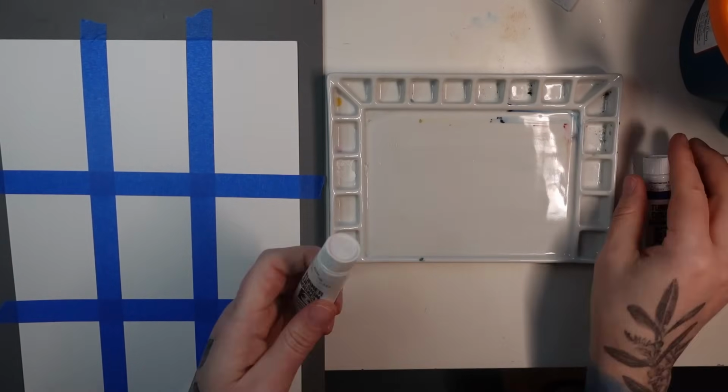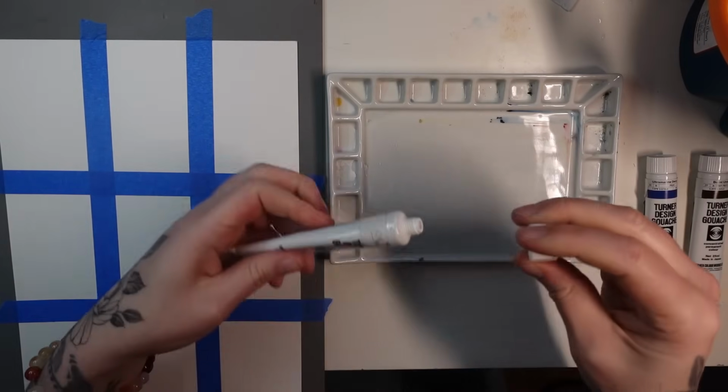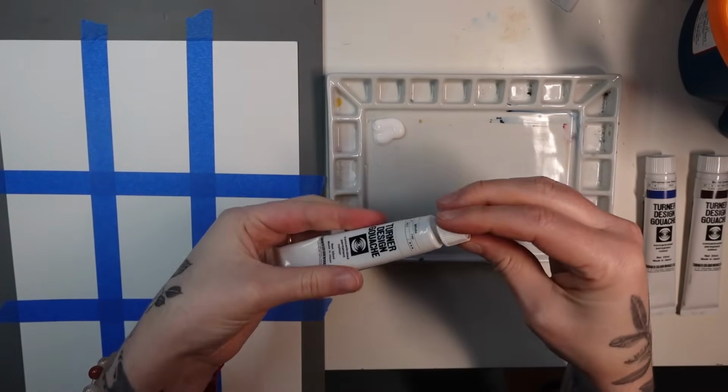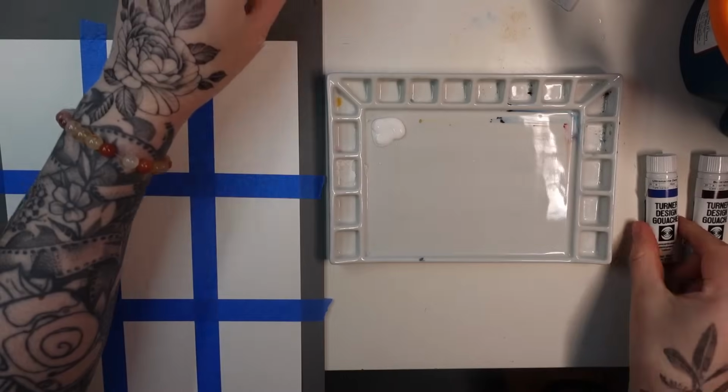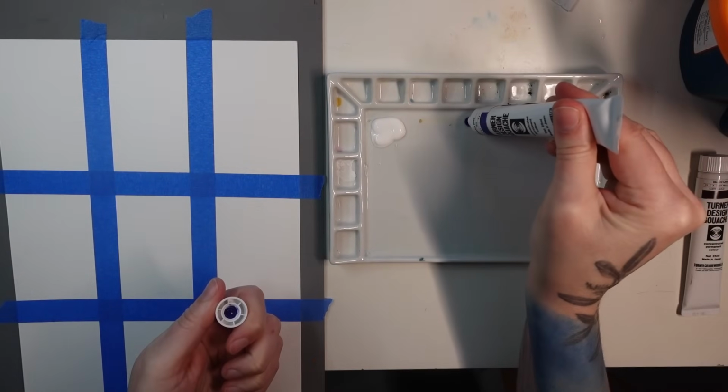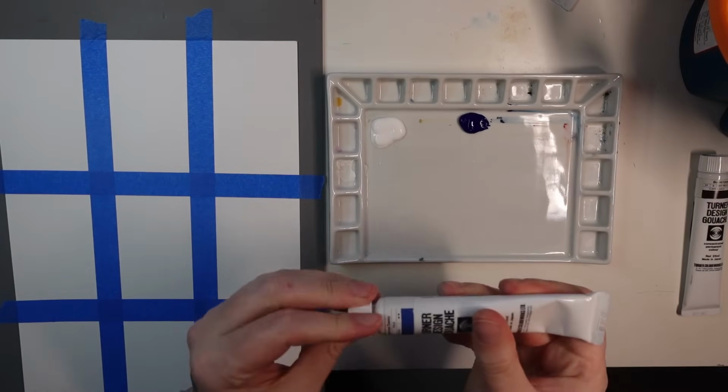So let's load up lots of our color. The last thing I want to do is run out of paint during the painting process, so I'm going to be generous with my color on the palette.